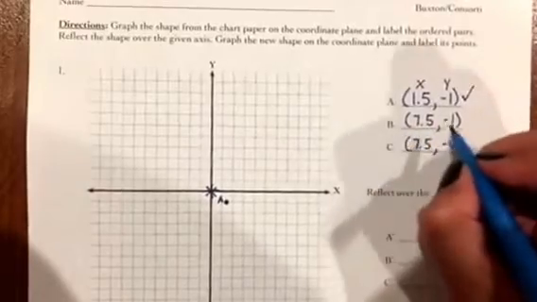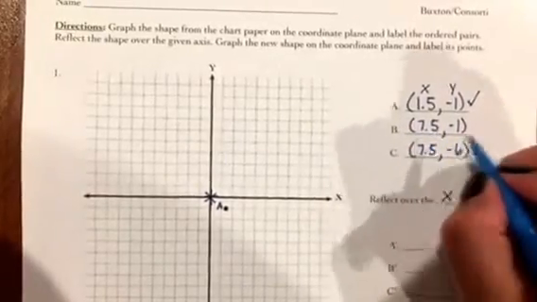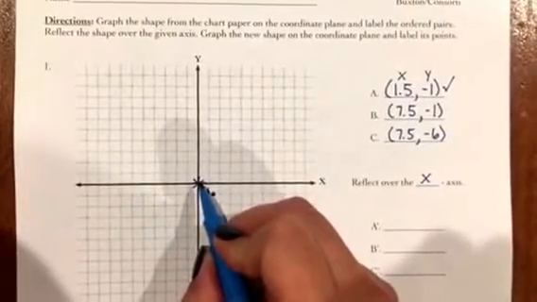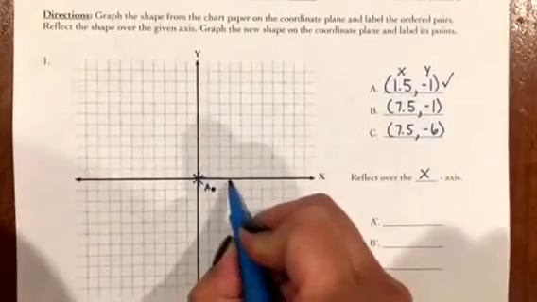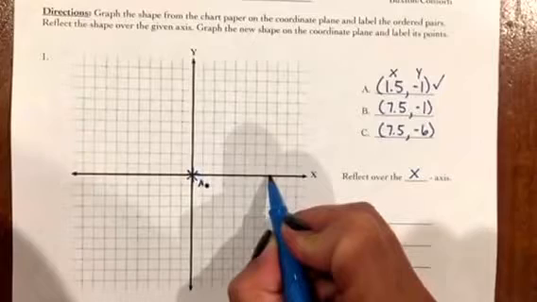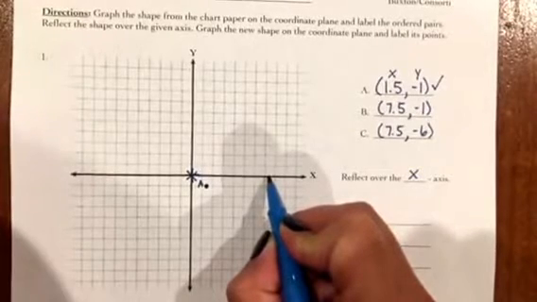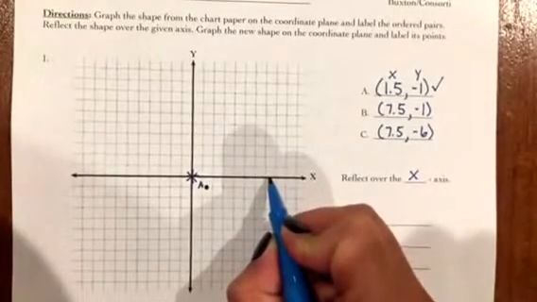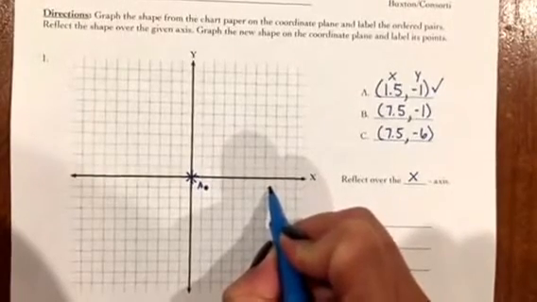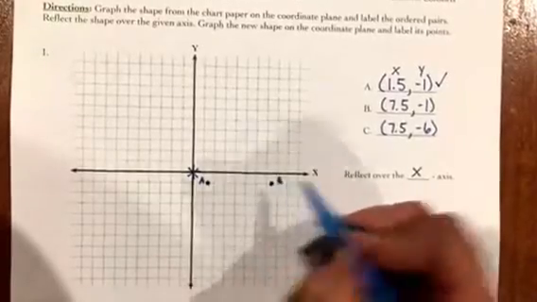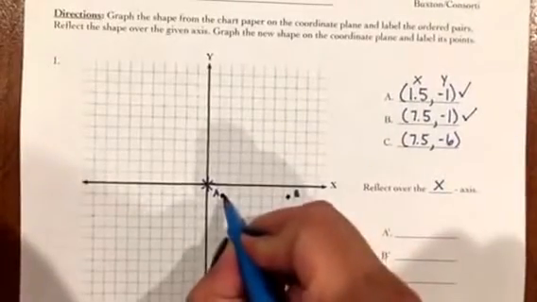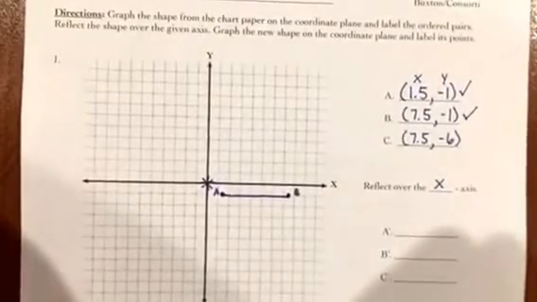Now my B ordered pair is 7.5, -1. So I'm going to start at my origin again, and this time because it's positive again, I'm going to go to the right. 1, 2, 3, 4, 5, 6, 7, and because it has a half, I'm going to take a little half step. Now my y-coordinate again is a -1, so I'm going to take my pen and go down 1 whole step, and there's my B. Now because I'm graphing a shape, I'm going to take those 2 points and connect them with a line.